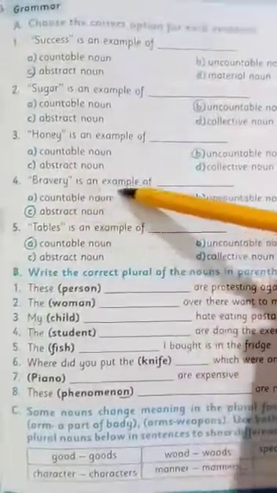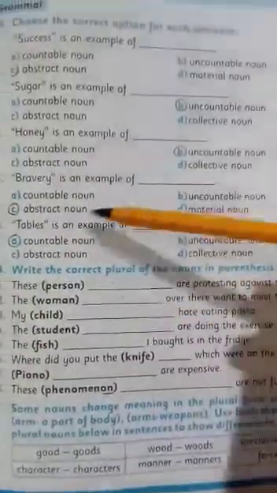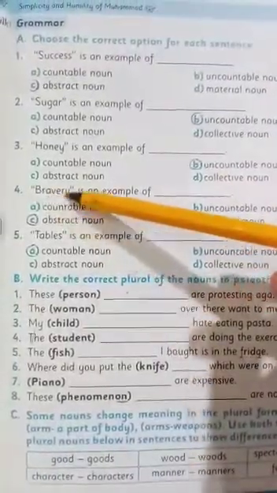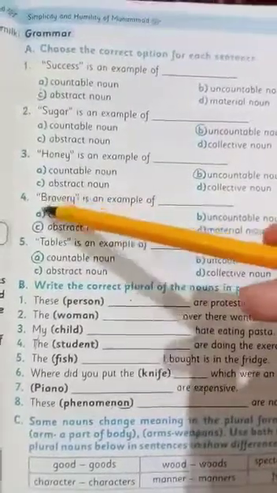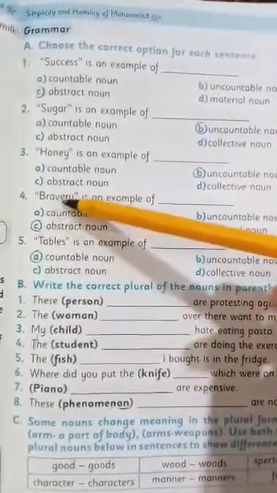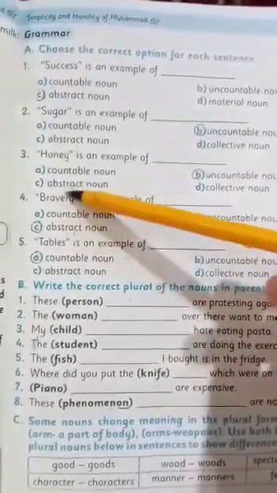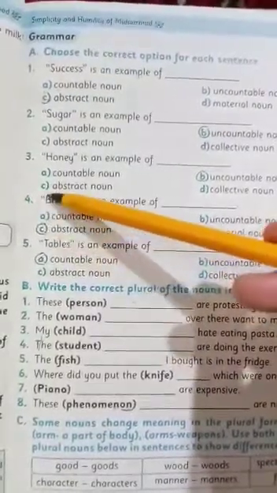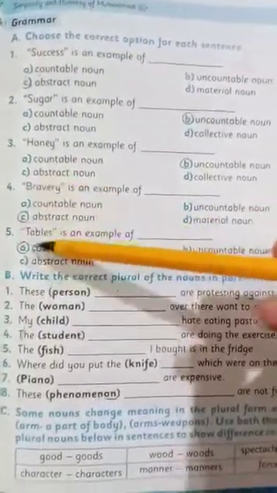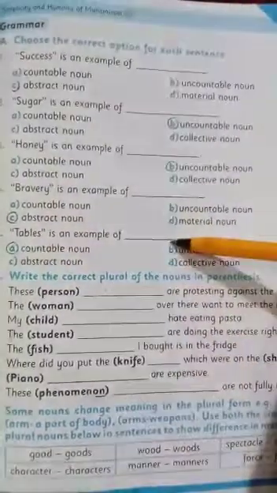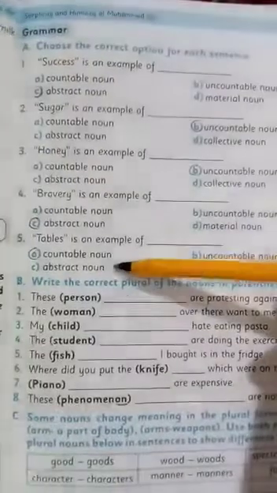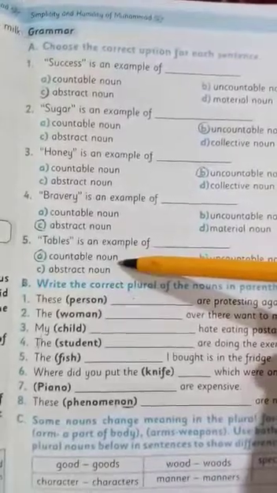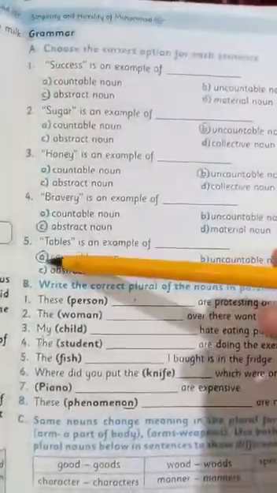Bravery is an example of dash. Countable, uncountable, abstract noun or material noun. Bravery is such a condition or such a quality, a quality which can be felt. So according to the definition of abstract noun, bravery is an abstract noun. So option C is correct in number 4. Number 5 is, tables is an example of dash. Countable, uncountable, abstract, collective. We can count the table, 1 table, 2 tables, 3 tables. So according to that definition, option A is correct.